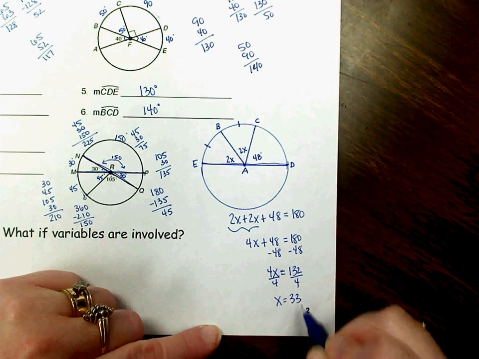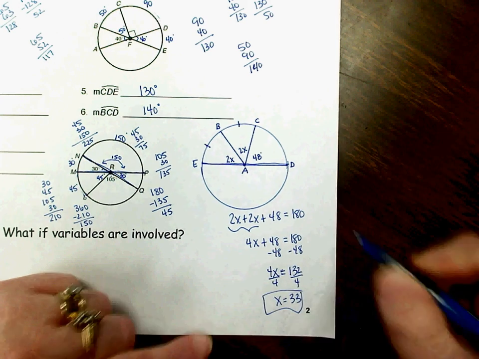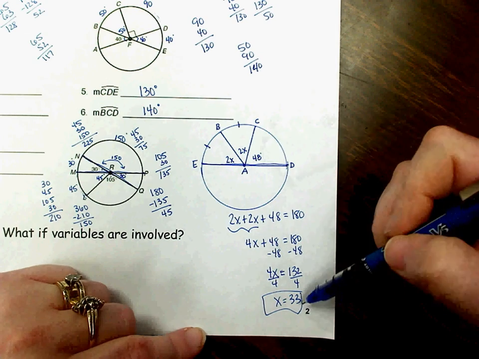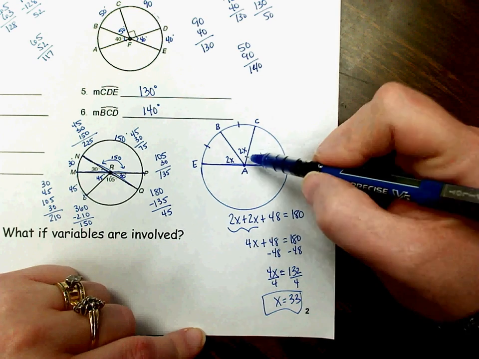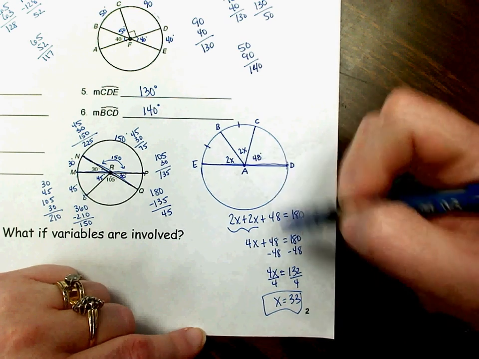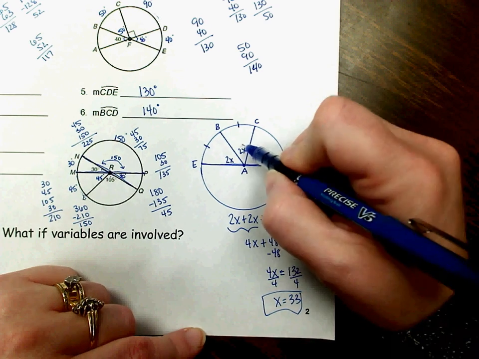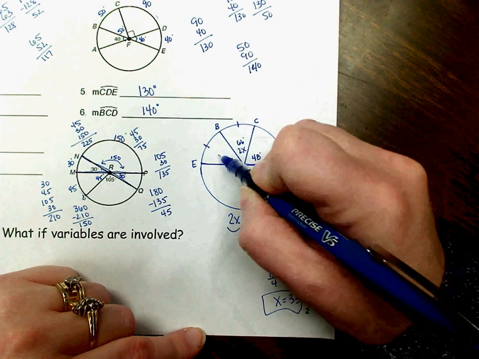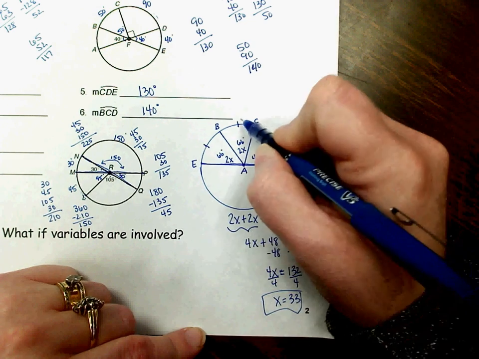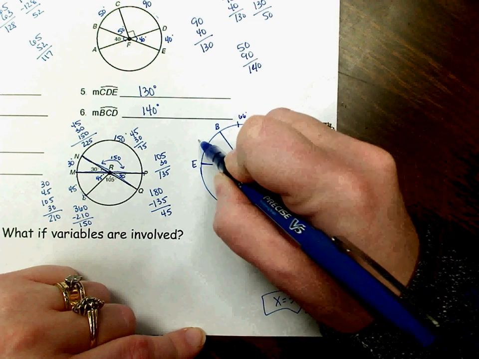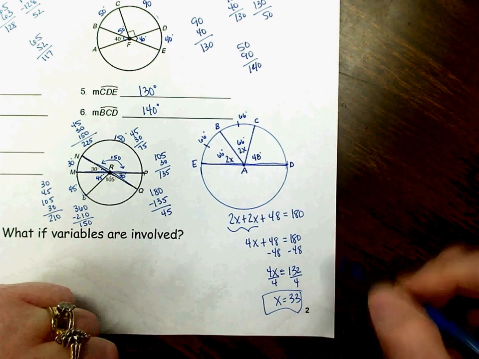So if all the question asked for was the value of x, you would be done. You could also be asked what are the measures of these angles, where you would just put 33 in for x. 2 times 33 is 66, so these are 66-degree angles, which means these arcs are 66 degrees as well. So that's just a problem involving variables that might help you on your test.